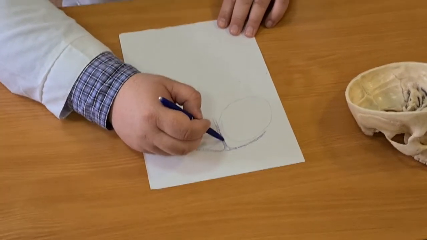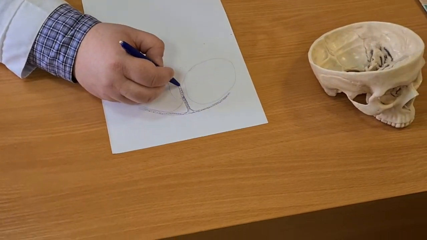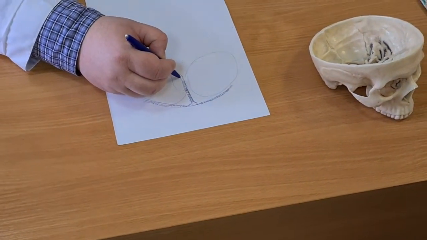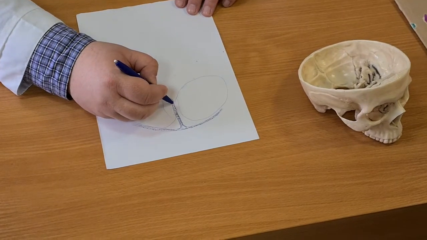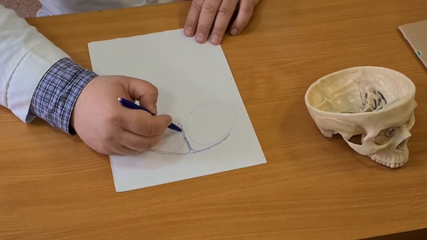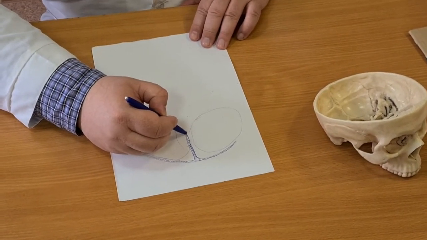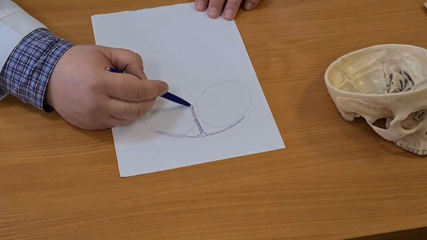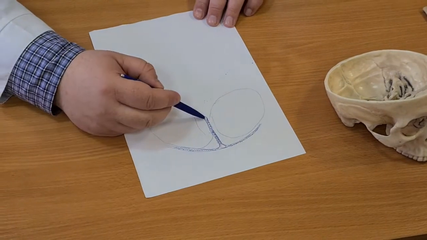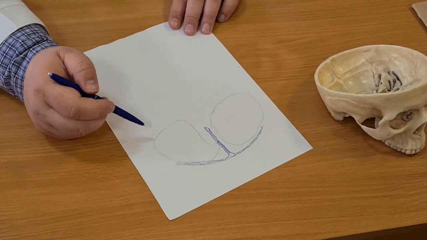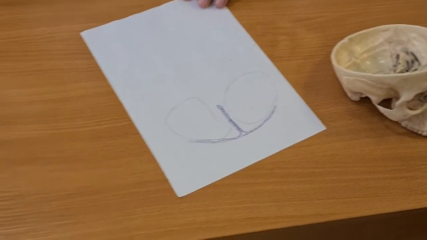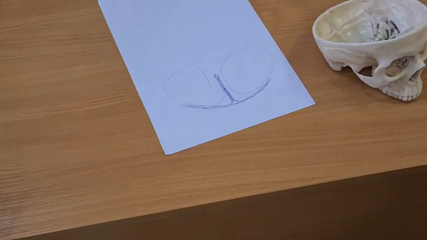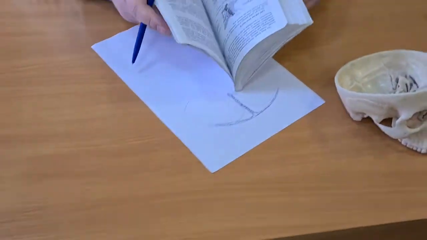The falx cerebri consists of two layers of dura mater, and at the inferior edge of the falx cerebri, these two layers are not fused together, and between these two layers of dura mater we can see the inferior sagittal sinus, sinus sagittalis inferior.